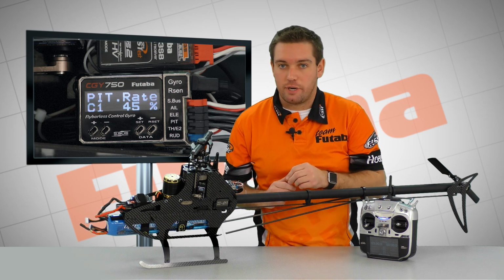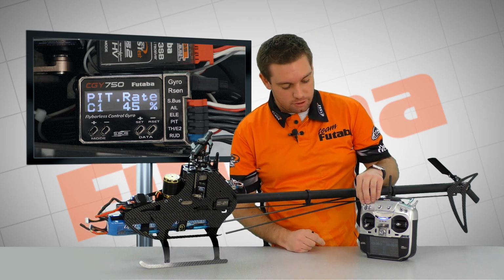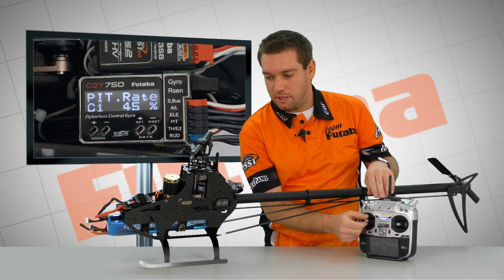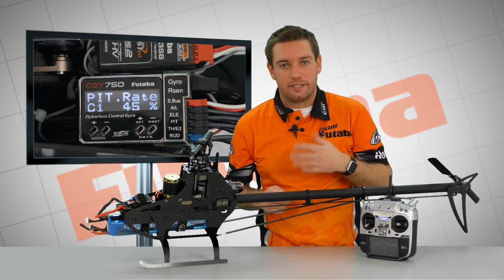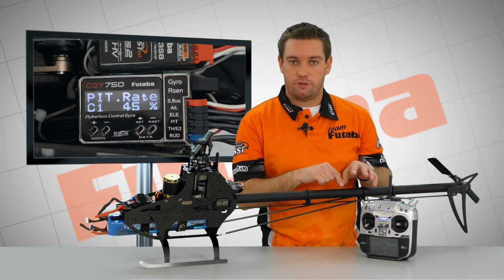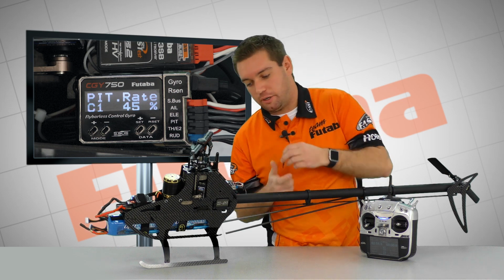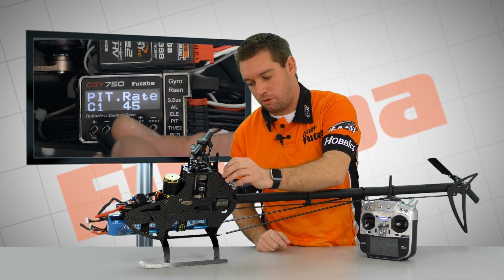Next parameter is the pitch rate. This is purely just your collective pitch. As you can see, it's just your high and your low. The biggest thing is, once again, like I mentioned before, make sure that your dual rates are 0 to 100 in your pitch curve.